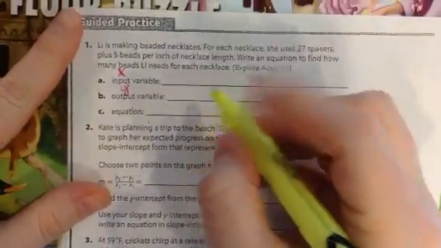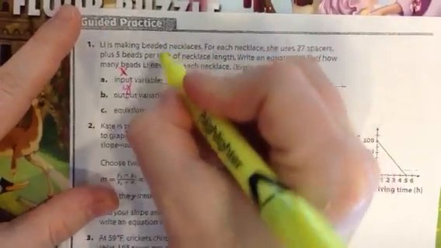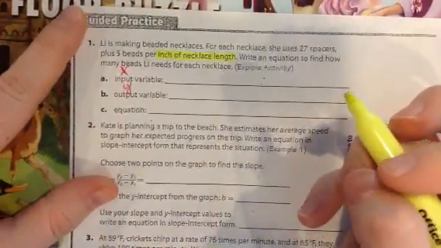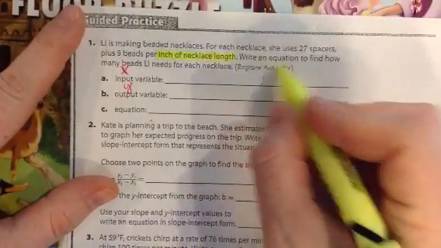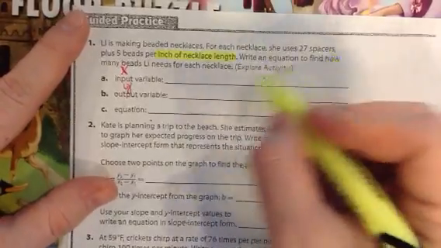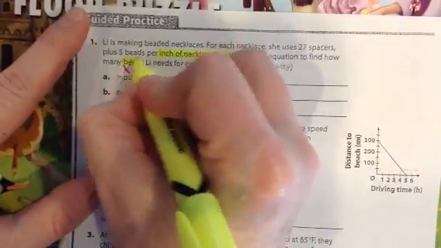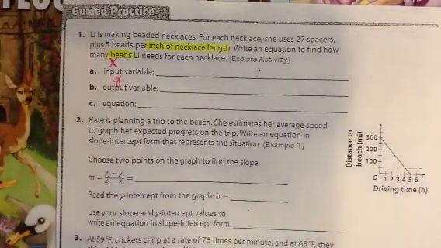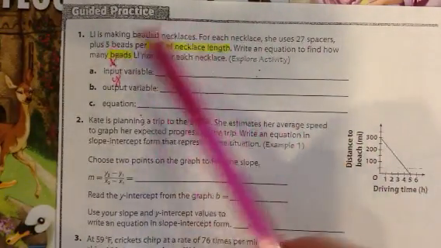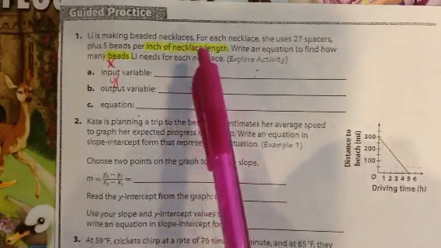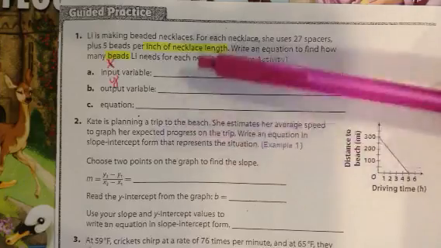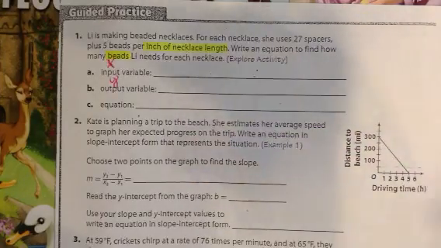We're talking about the inches of the necklace length, and because in the question it says how many beads, that number of beads is also another variable. So these are two things that are changing: the length of the necklace and how many beads she is using. So I had to figure out which one is which.